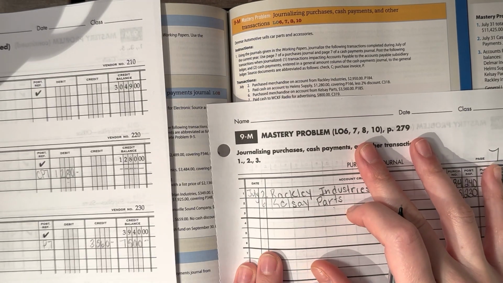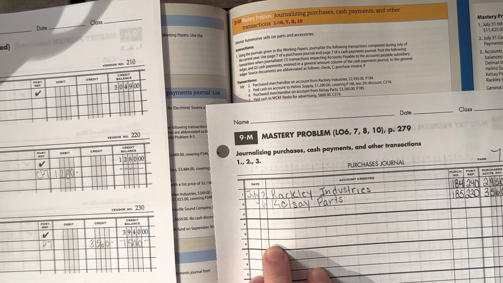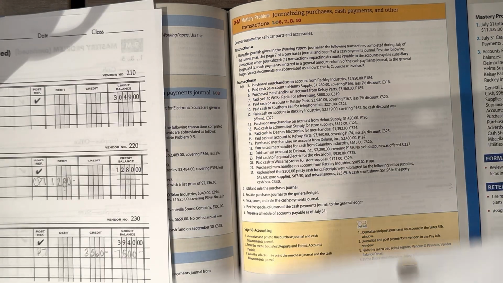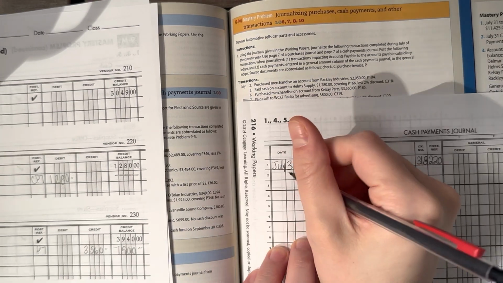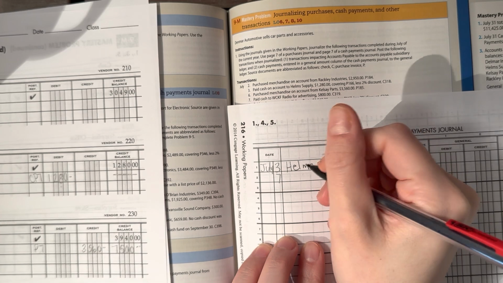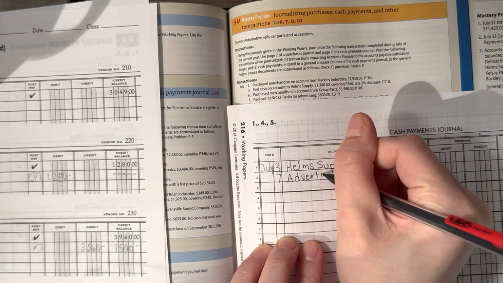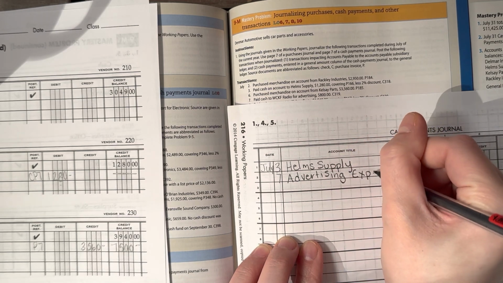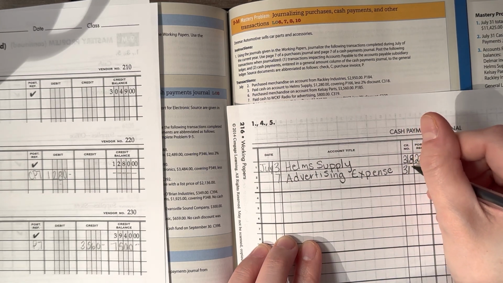Okay, next one says the 7th. Paid cash to WCKF Radio for advertising. So I'm going to go to my cash payments journal. For the 7th, I'll put a 7 here. What did I pay it for? Advertising expense. Doesn't matter who I paid it to because I paid cash for it. So advertising expense. I don't need to write their name on here. The check number was 319.